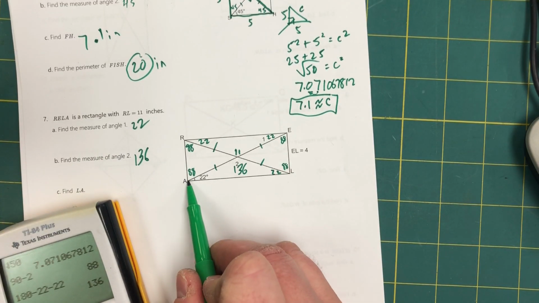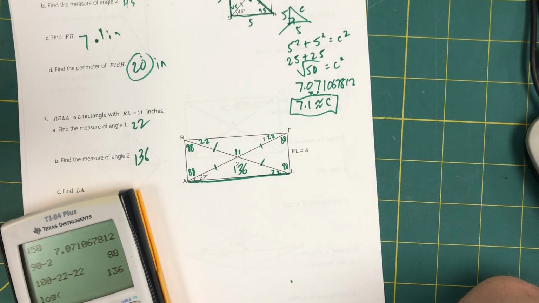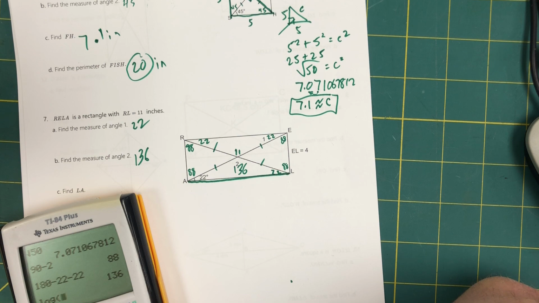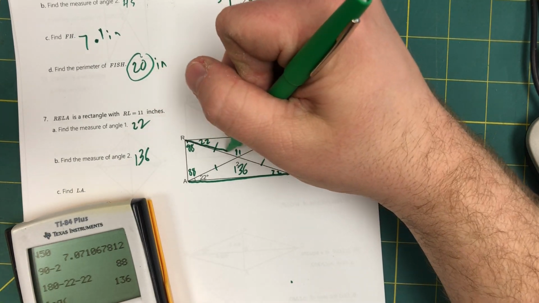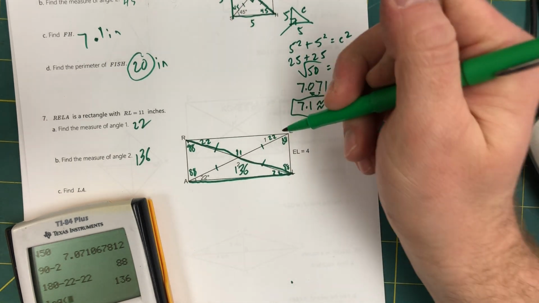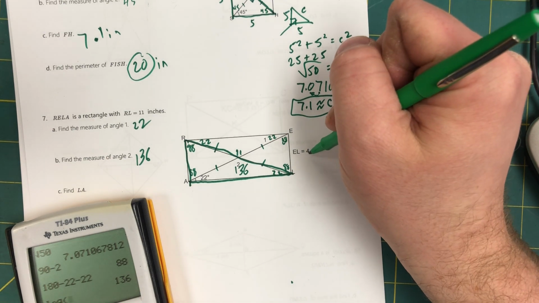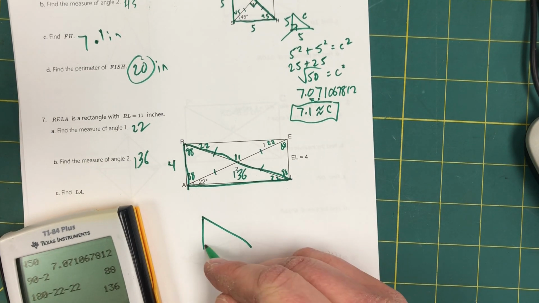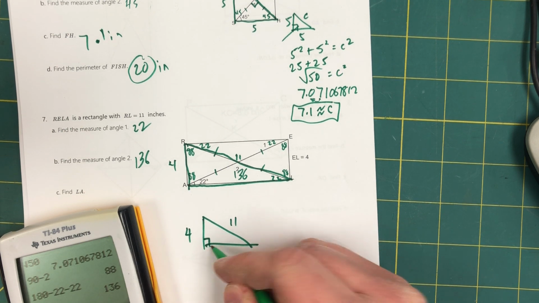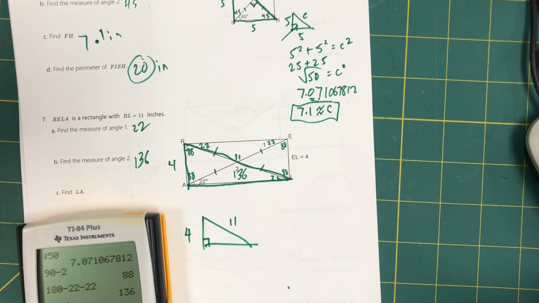Let's see. I have this, and I need to build a right triangle. Oh, wait, I know RL is 11. Oh, this is also 11 then. If I do that, I know that's 11. Wait, that's 4. It's a rectangle. So that's 4. There's my right triangle. So this is another situation where we know a leg and the hypotenuse.